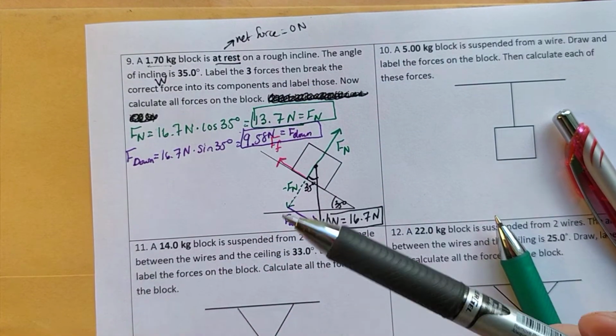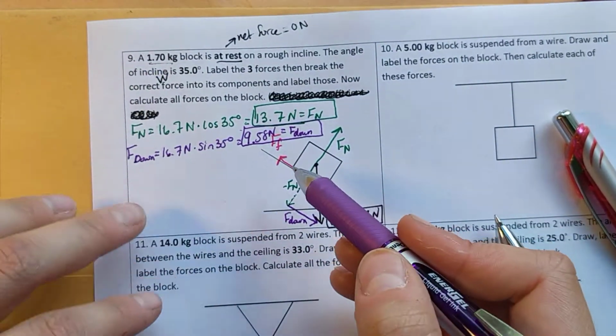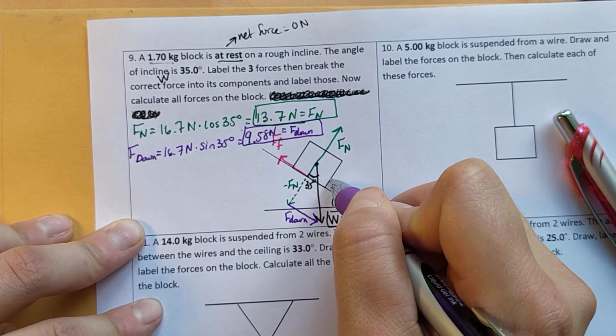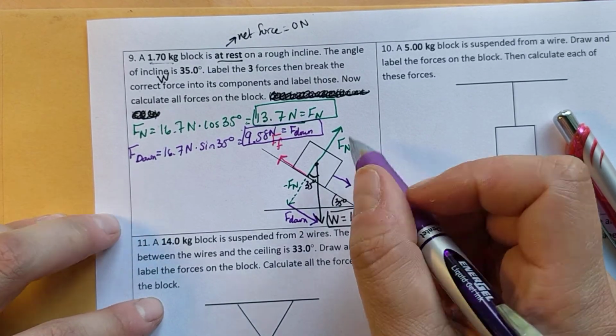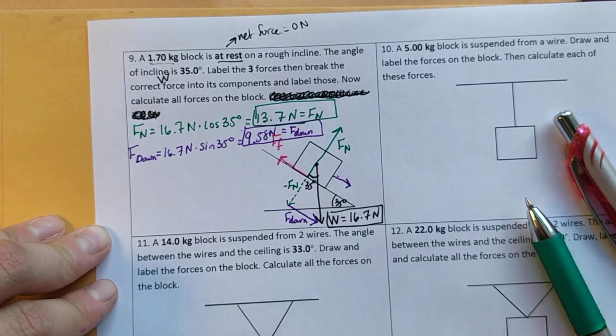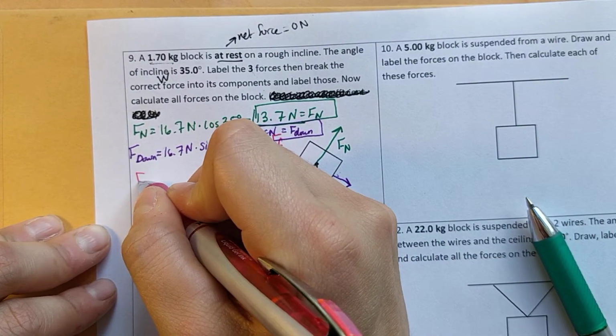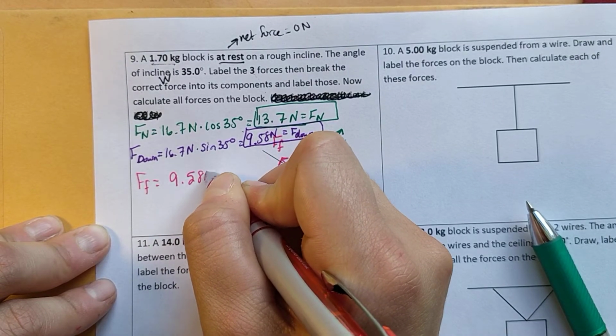If it's at rest and I have a force going up the ramp, the pink vector, and a force trying to send it down the ramp, this force down, then the only way that it stays at rest is for these two vectors to cancel each other. So my force of friction is equal to 9.58 newtons.